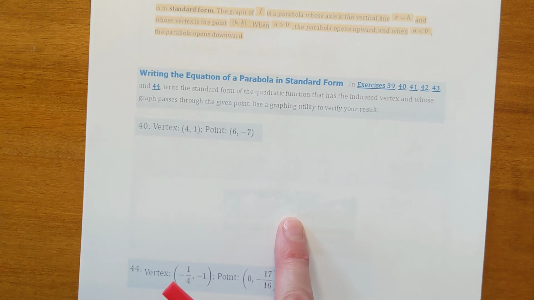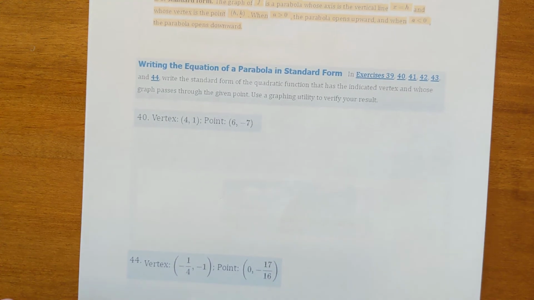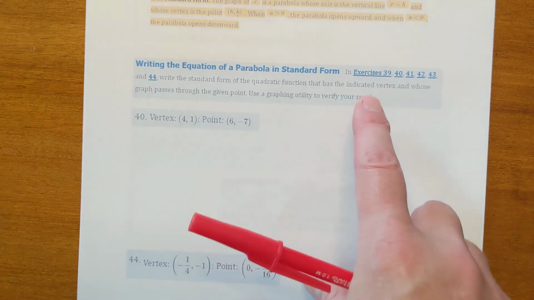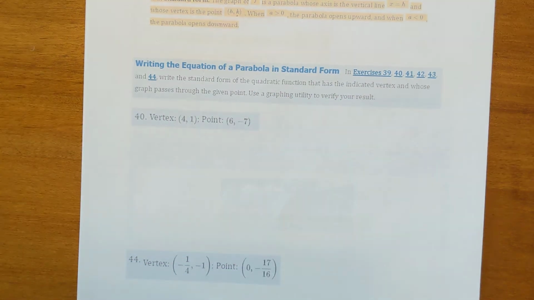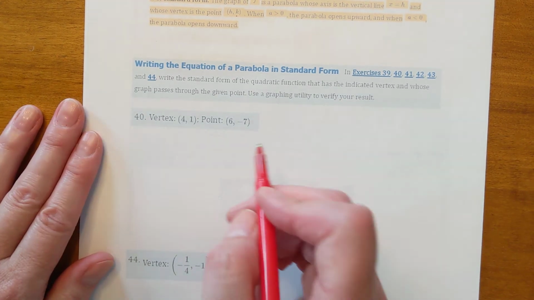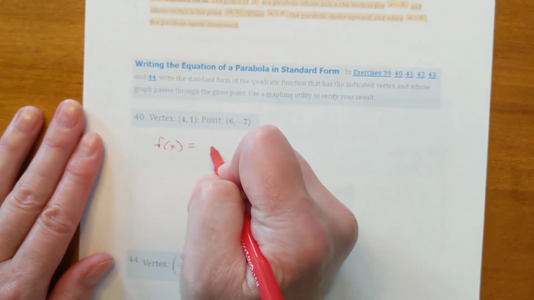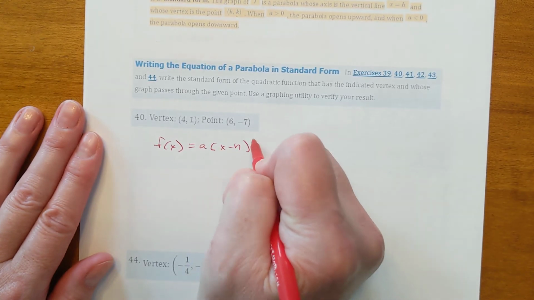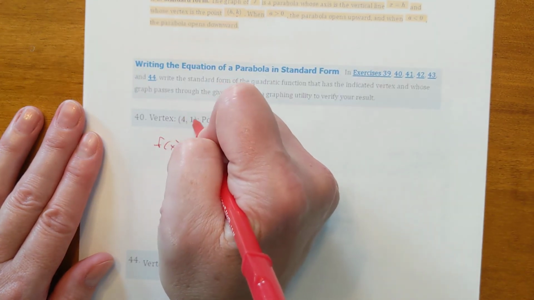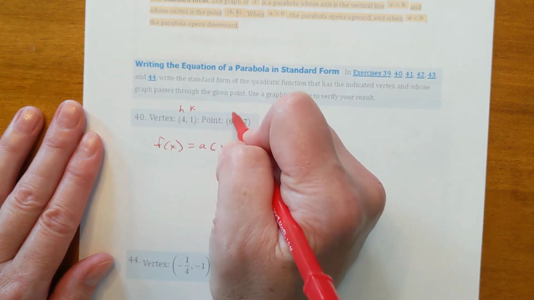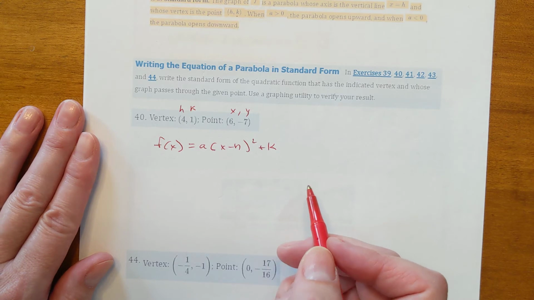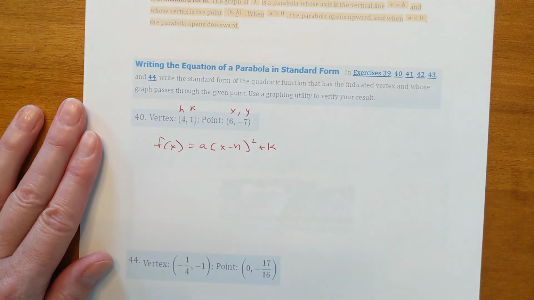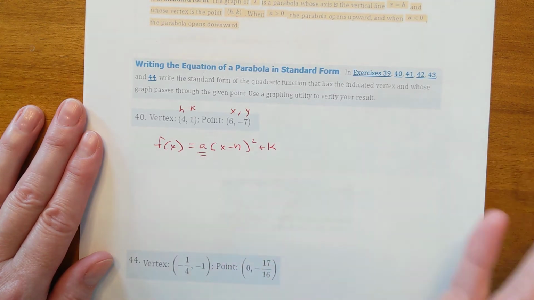All right, so down here it says write the equation of a parabola in standard form. It has the indicated vertex and whose graph passes through the given point, and use a graphing utility to verify it. So again, we're going to start with that formula: f of x equals a times (x minus h) squared plus k. So the vertex, we have h and k, and we got the point x, y. Let me look here. We want to find what a is. We want to know what the a value is.